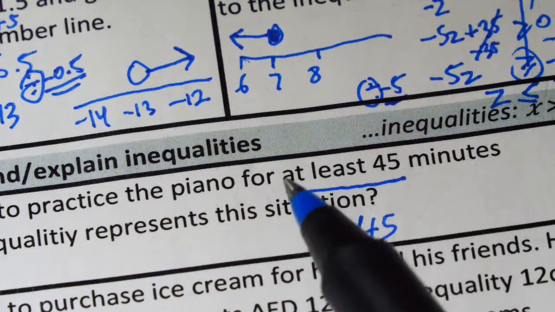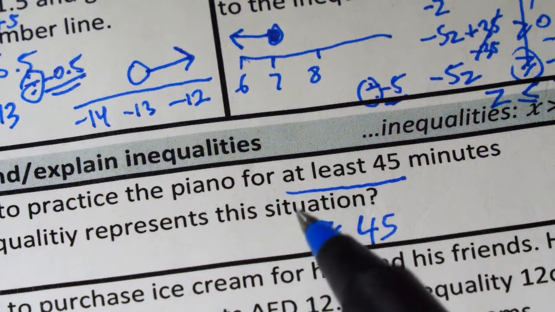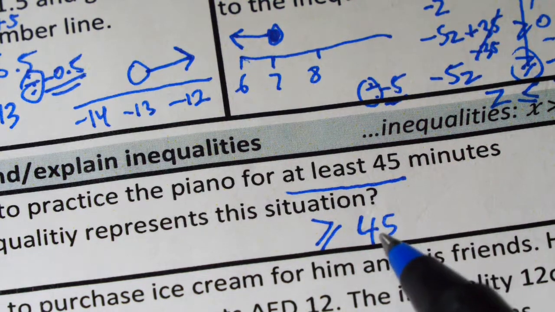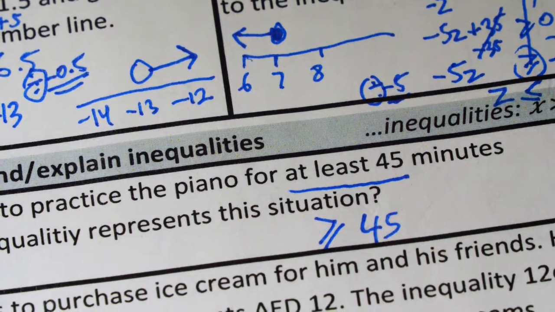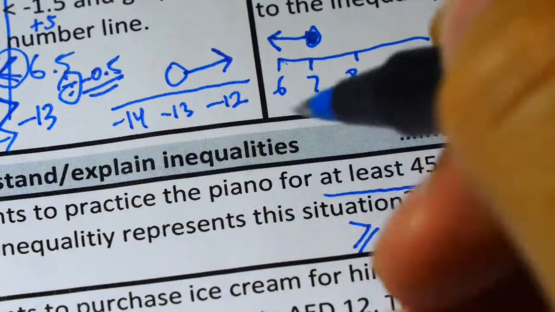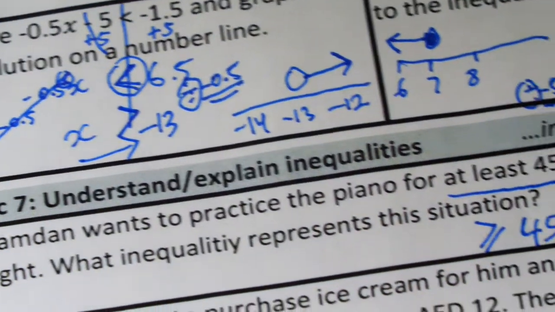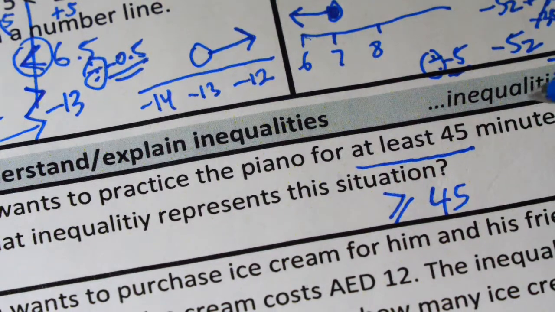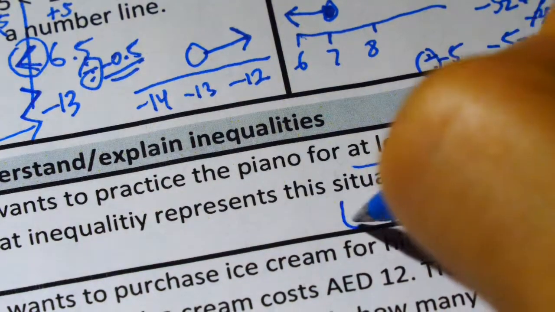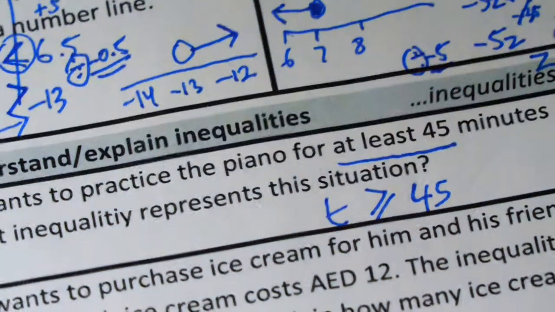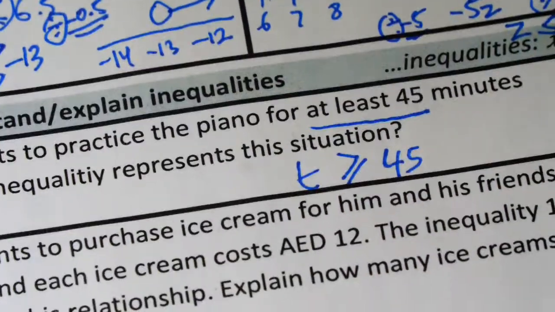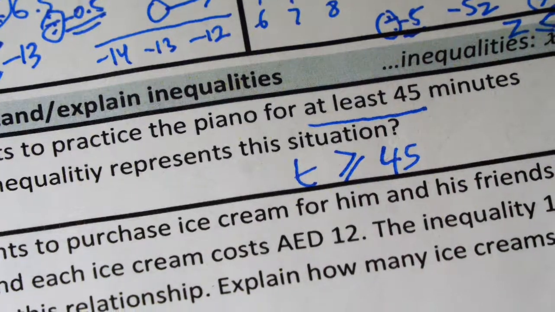So this is what at least 45 minutes means, 45 or more. So for the time he practices the piano, we can say T is more than or equal to 45 minutes. At least 45 minutes.